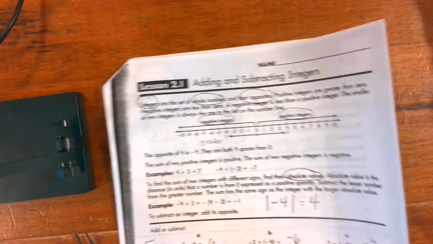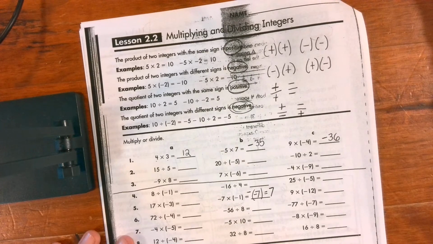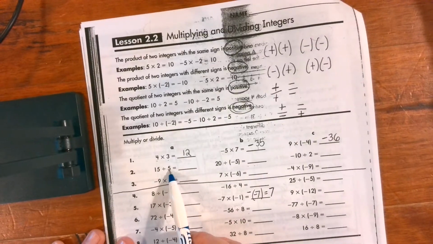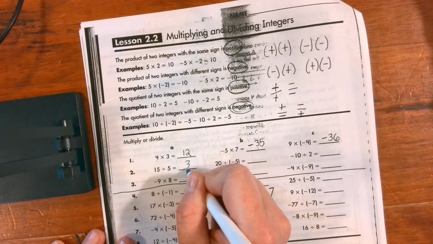All right, so we are going to start with our spiral review, kind of warm up. We're going to check a few of the questions we did yesterday, and we're going to do some more for today. So 15 divided by 5, positive divided by positive is a positive.